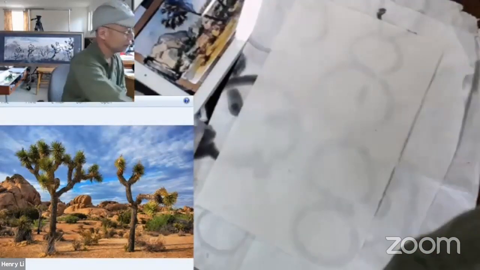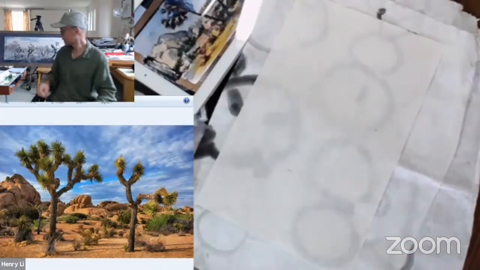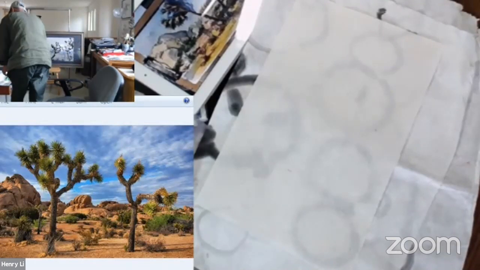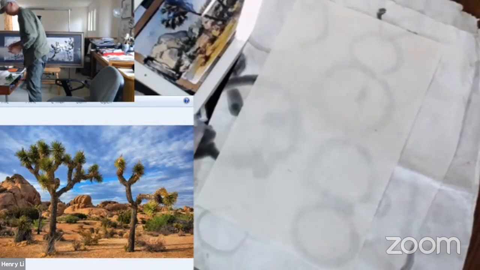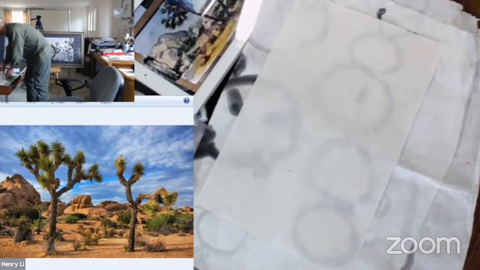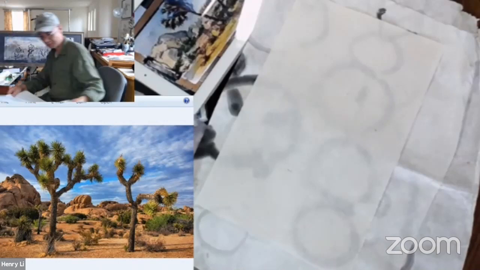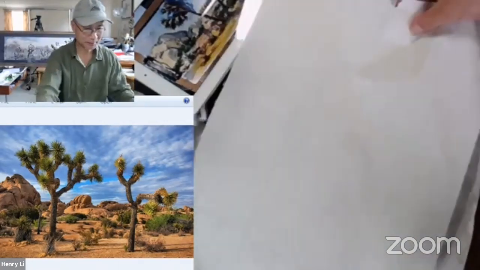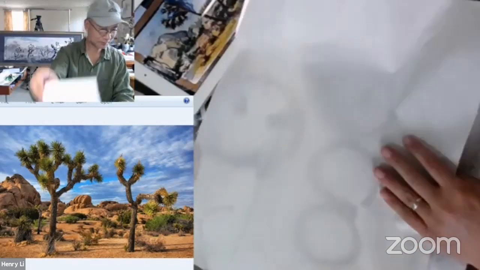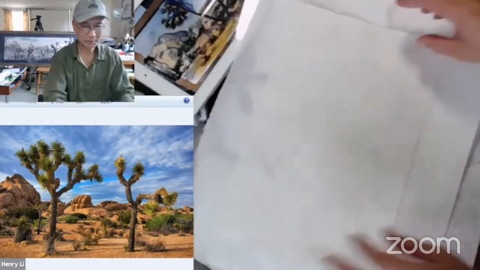Okay, let me just put a computer paper under it. This is semi-sized paper. Let me just put on the top of that. We'll do two pennies together.